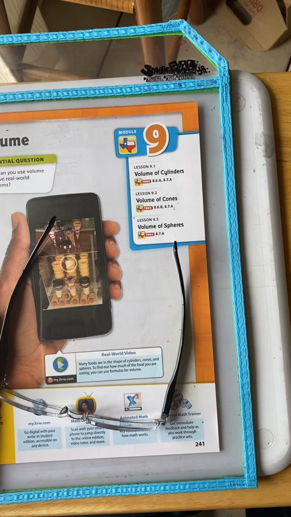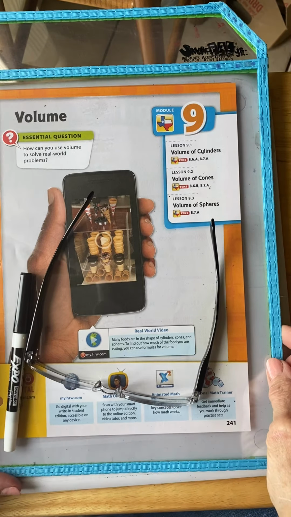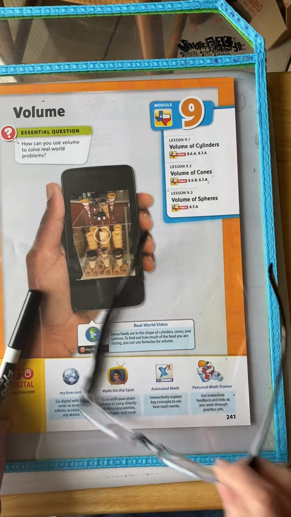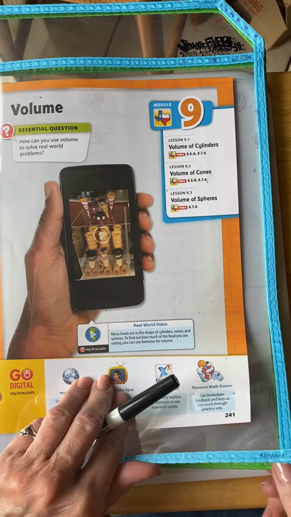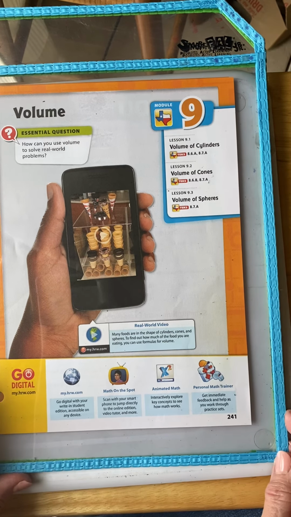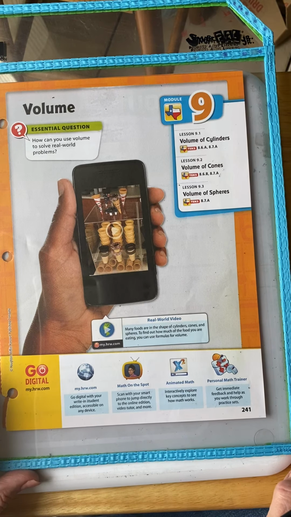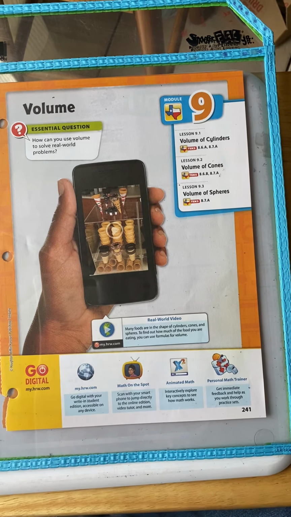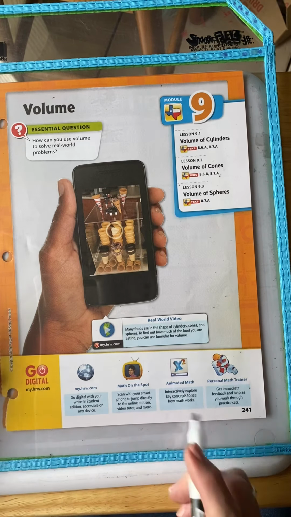Chapter 9, volume, easy breezy stuff that we've learned and know what to do. So this will just be pages 241 to 244. We're going to use Are You Ready and Reading Startup, the easy stuff for today's homework. And then we'll jump into lesson 9-1 tomorrow. So here we go. Let's take notes as I do. Everybody get your papers out and watch this video first.